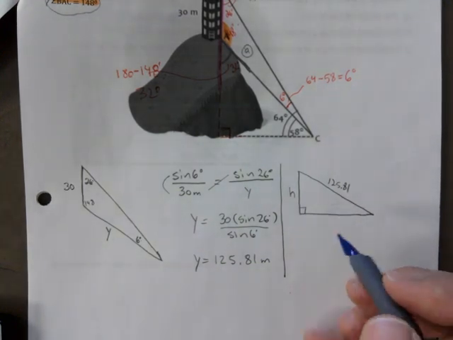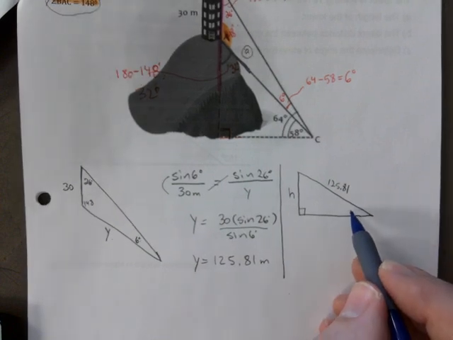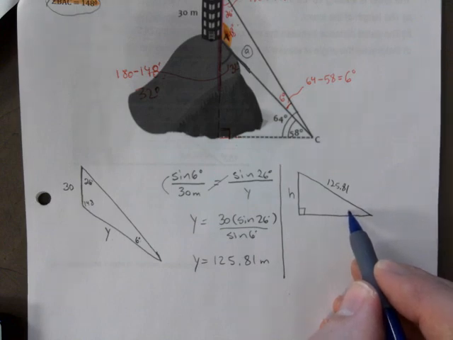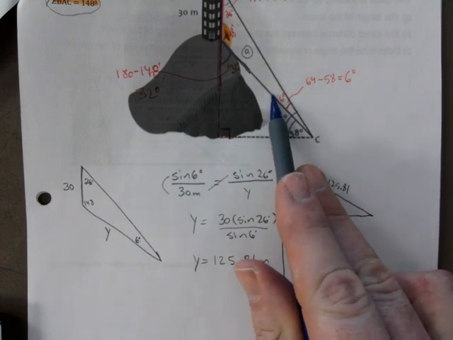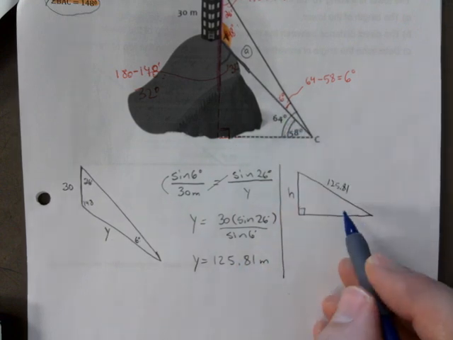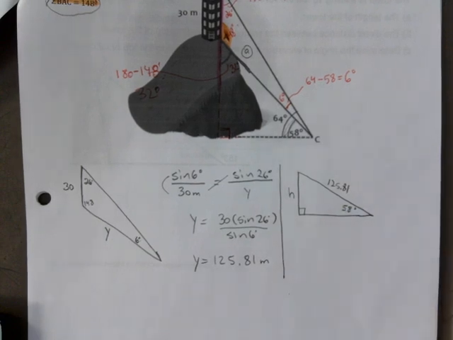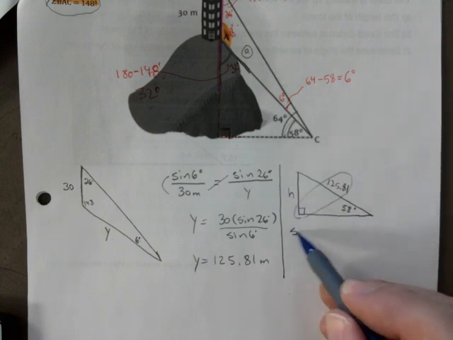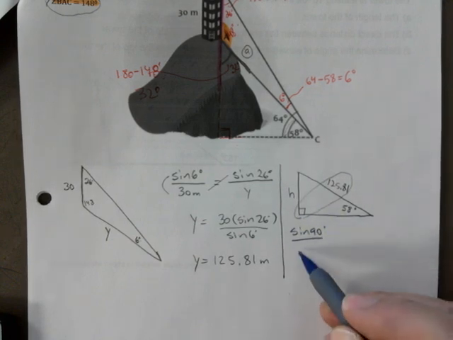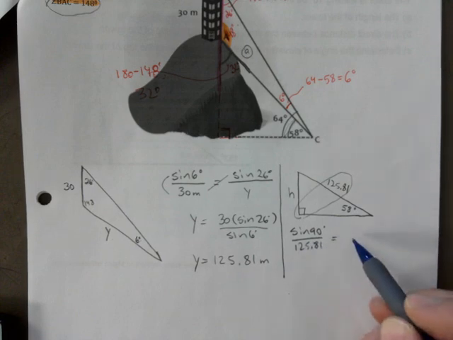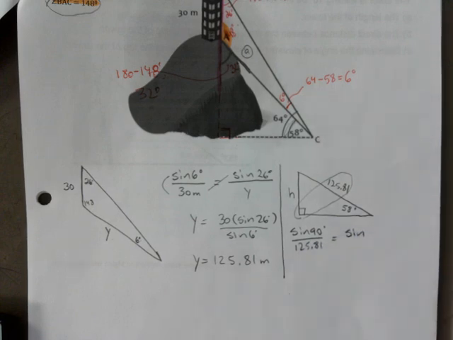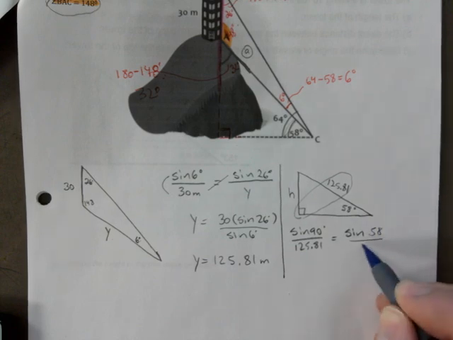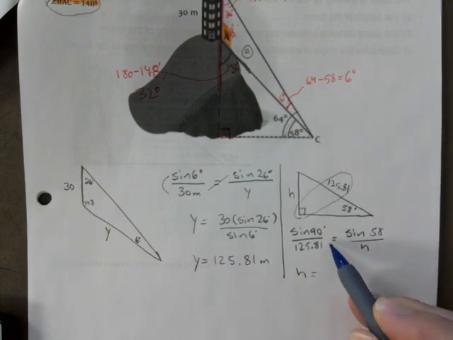This is a 90. I know that this one is, if I put 64 in here, am I okay? It's actually wrong, right? If I put 64 in here, because if I refer to this line, I have to use 58, okay? So this is 58. There you have your pair, and that will allow you to solve. So sine of 90 over 125.81, sine of 58 over h. Cross multiply and divide.